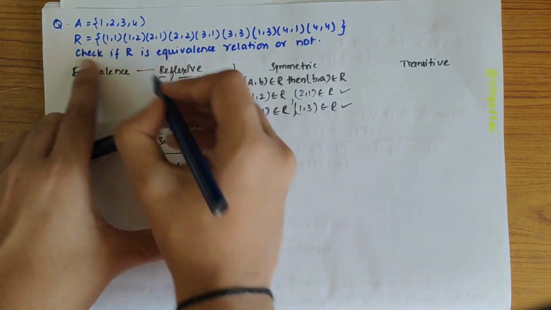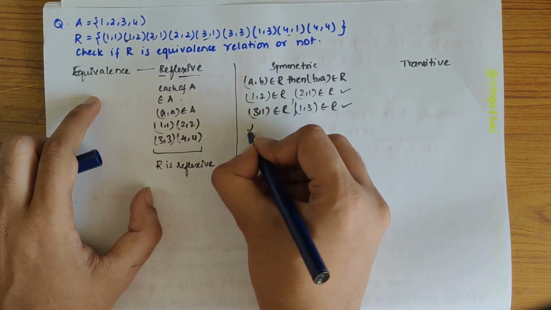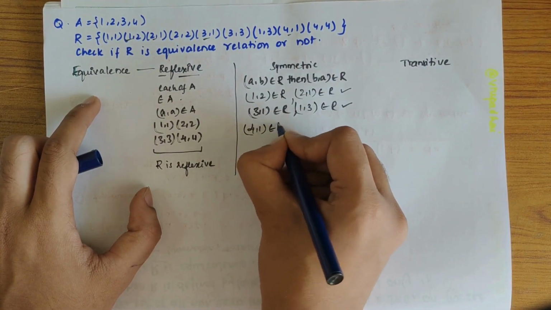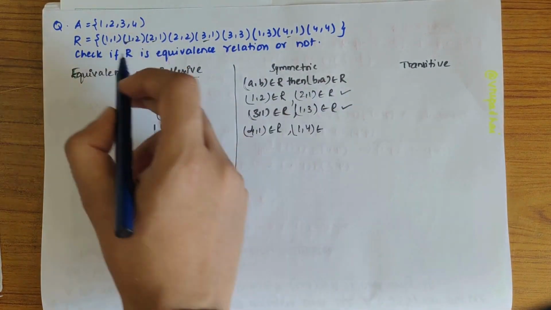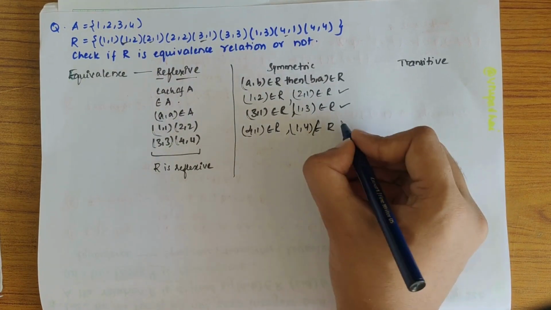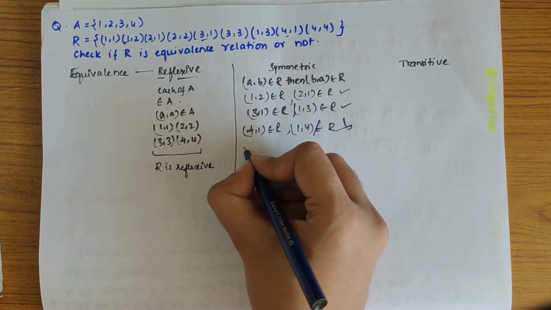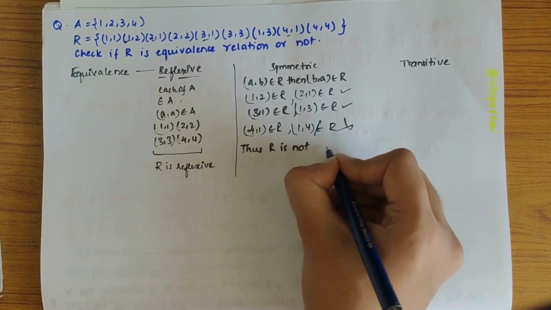And then we have 4 comma 1. Let's take 4 comma 1 belongs to R. Does 1 comma 4 belong to R? 1 comma 4 is not there. 1 comma 4 does not belong to R. So we can say that R is not symmetric.